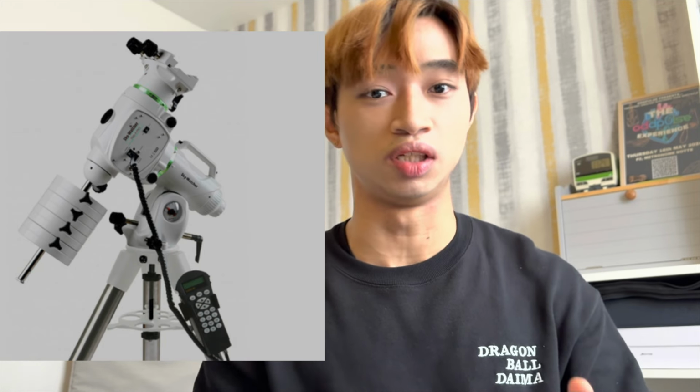Now you may think that you need to upgrade to a computerized go-to mount. While yes, this solves the issue of struggling to find deep sky objects, just hear me out, right? Especially if you're on a limited budget, I have an alternative solution for you.